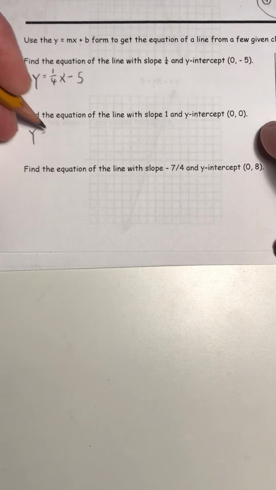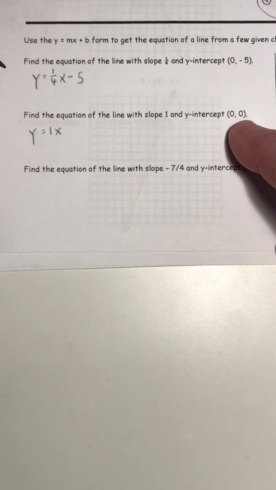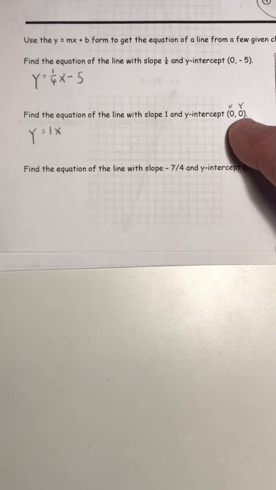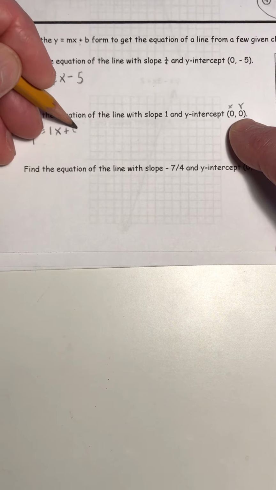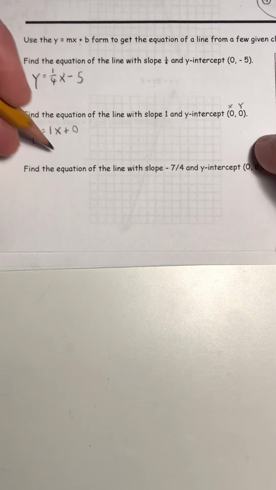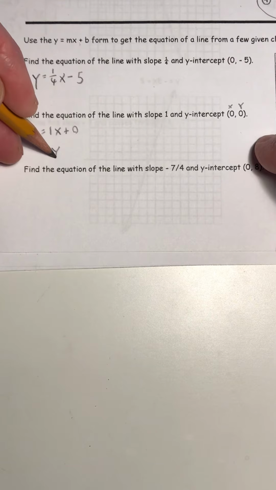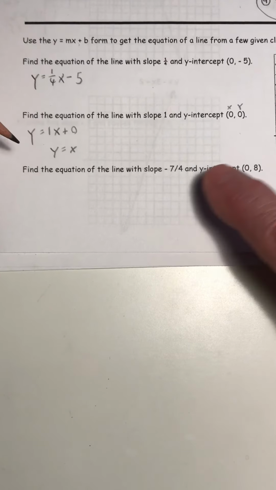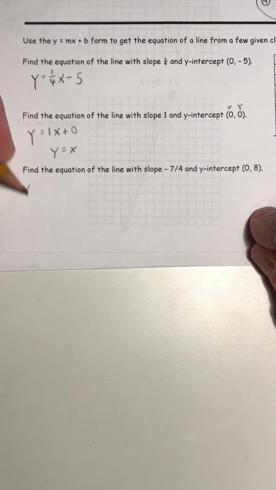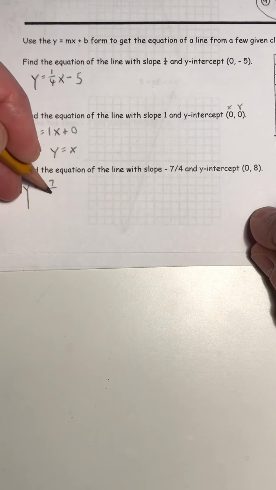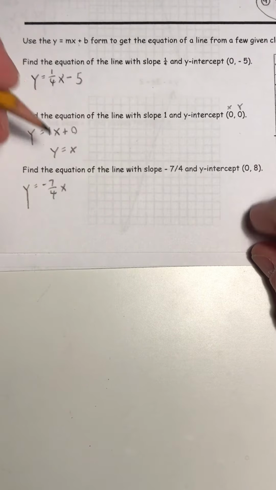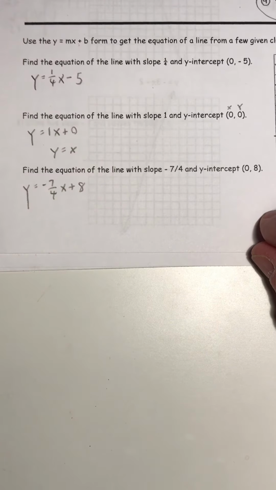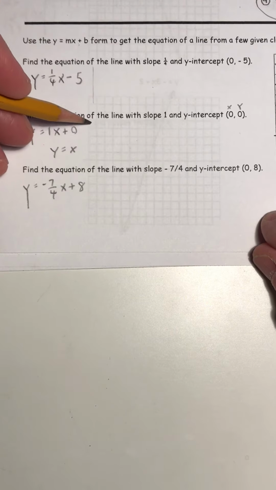I could write y equals 1x, and remember that's the x value, that's the y value. The y value is 0 for the y-intercept. This equation, y equals 1x plus 0, could be cleaned up a little bit, and we could just write y equals x. Either answer is correct. And the third one, the slope is -7/4. So I just write y equals -7/4 times x plus the y value of the y-intercept, which is 8. Now I'm done with all three of those.